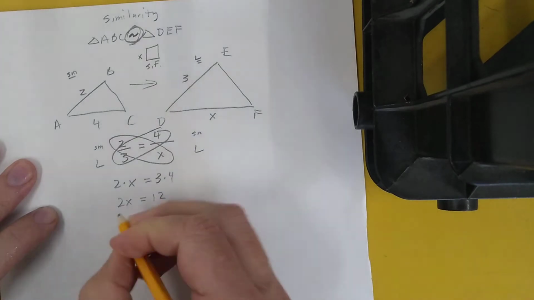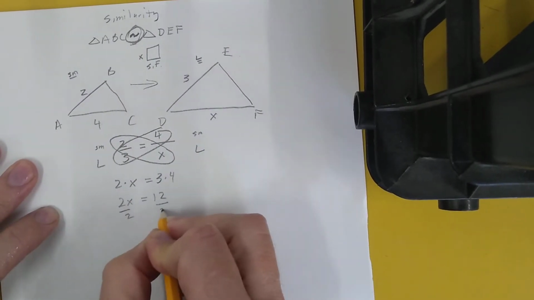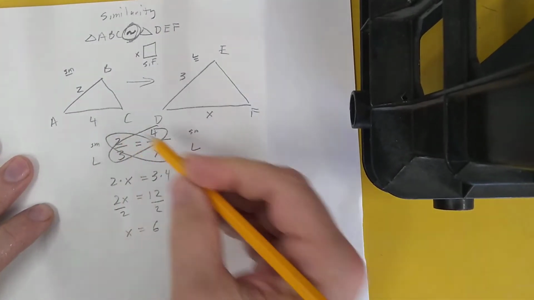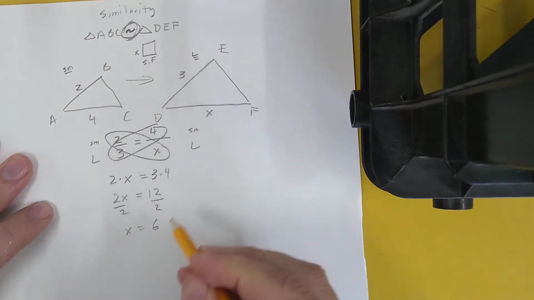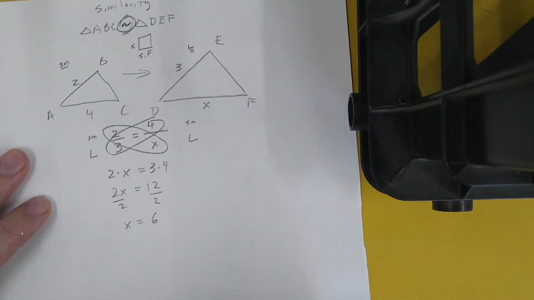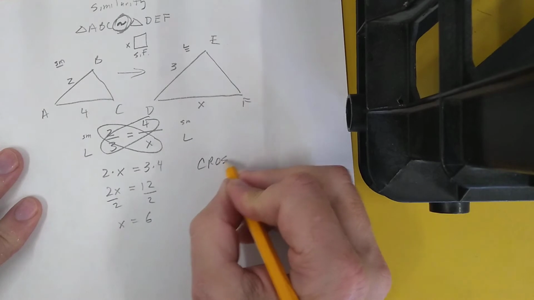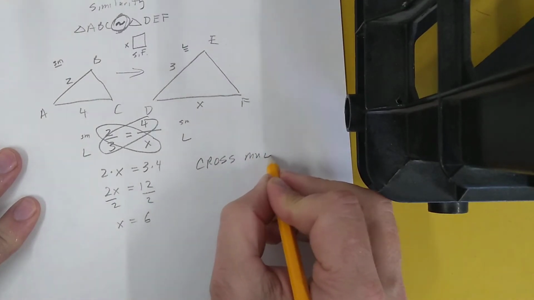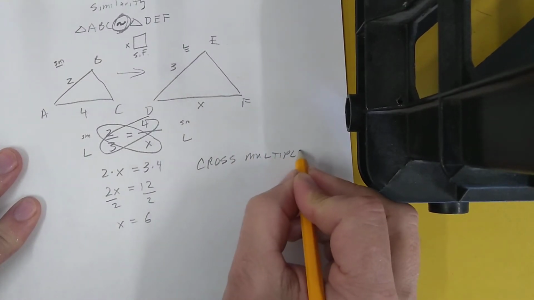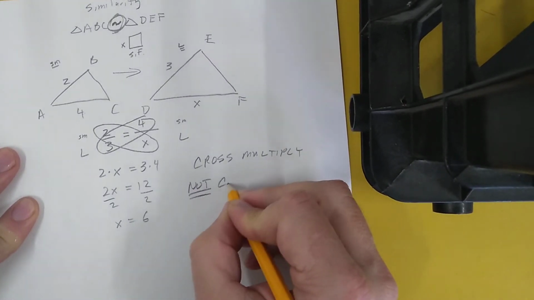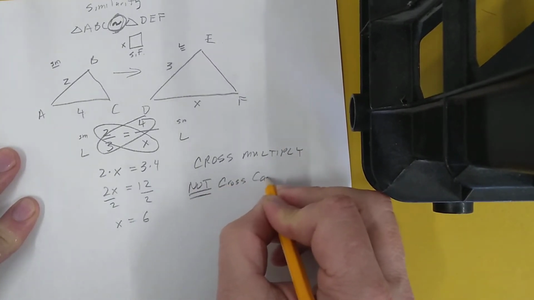Then our final step is to divide by whatever my coefficient is here, and that is 6, which is what I expected. I expected it to be bigger than 4, bigger than 3, and you probably already had figured out that it was 6. Now, I want to point out, cross multiply, which is what we just did, is not the same as cross cancel.